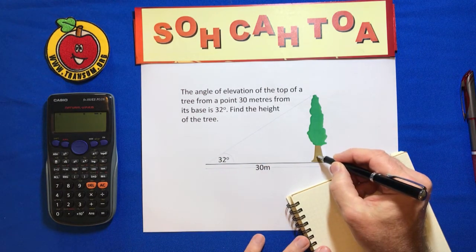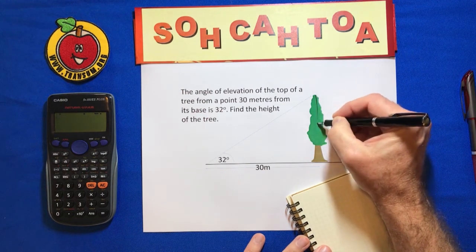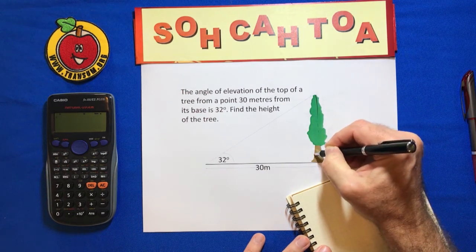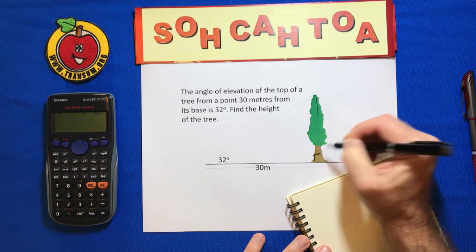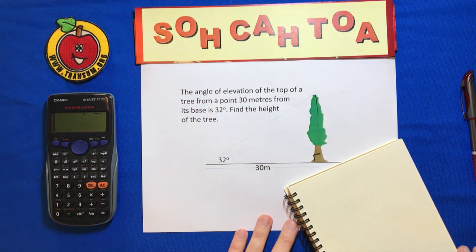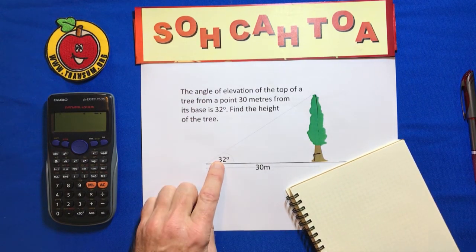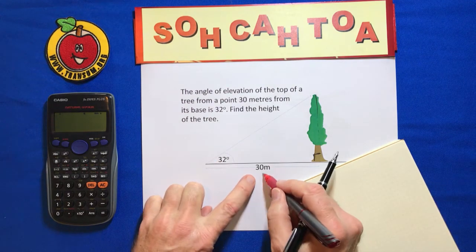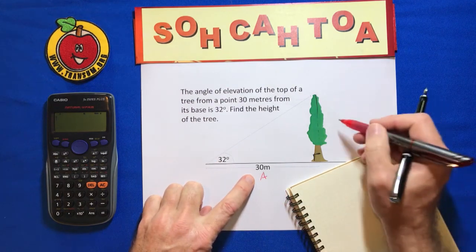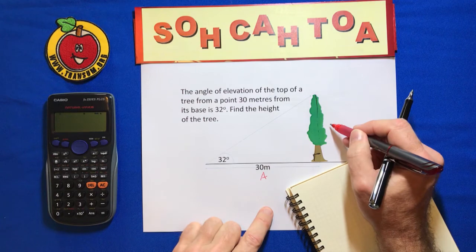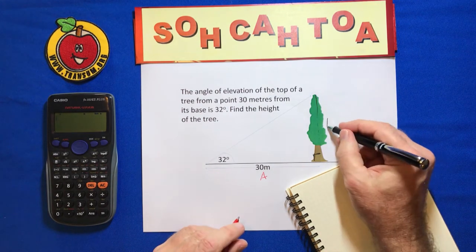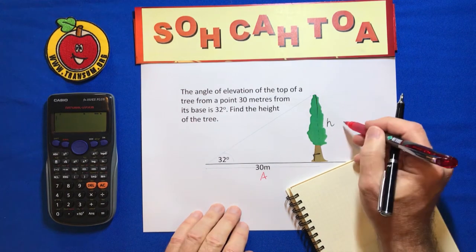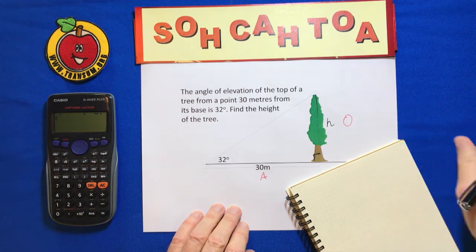The right angle would be down here. That would be the side, and the angle, the right angle, would be there. So we can use trigonometry. So there we have the angle. Here this side is the adjacent. What we're trying to find is the height of the tree, so I'll call that H. And that side is the opposite.